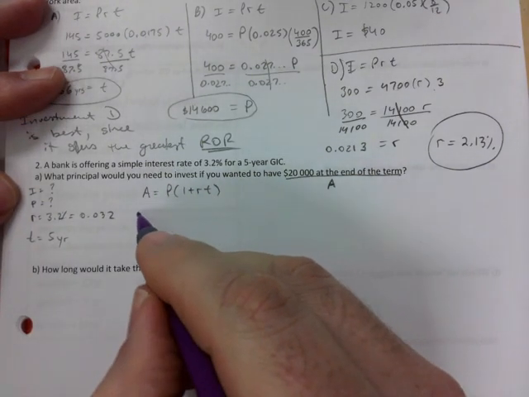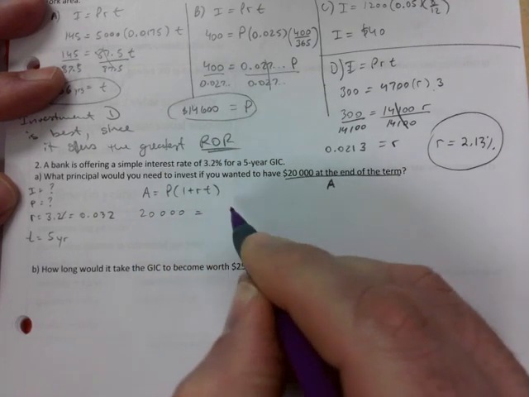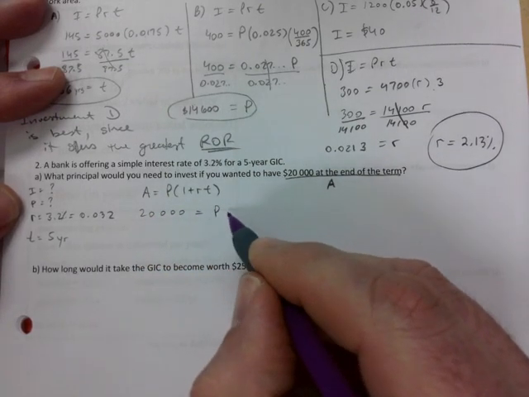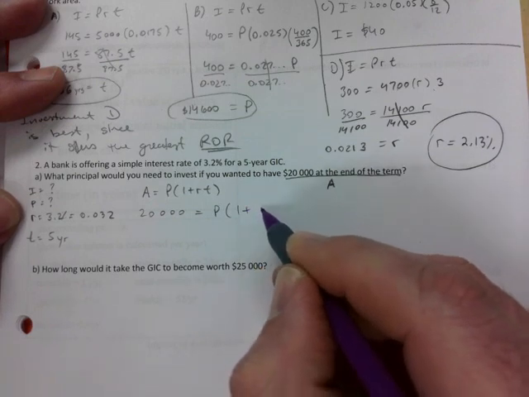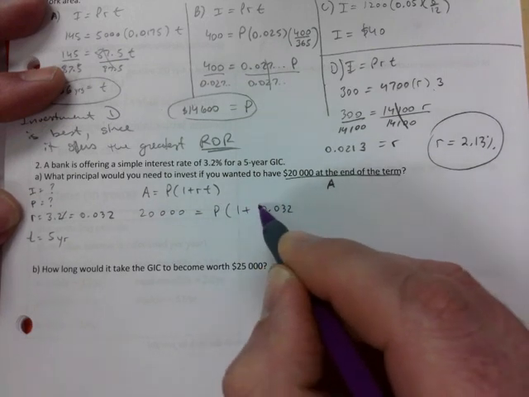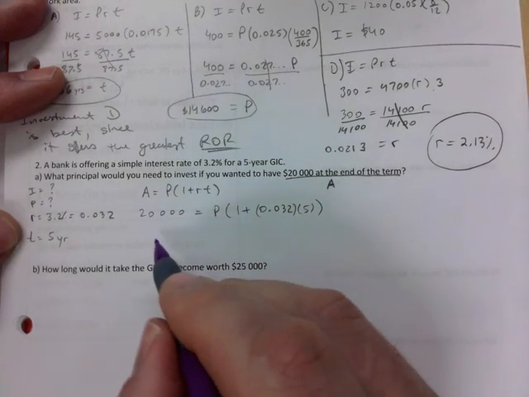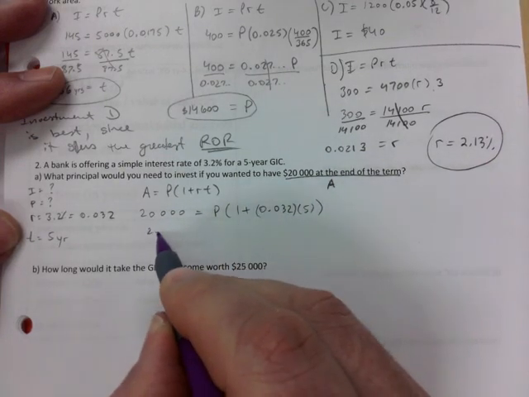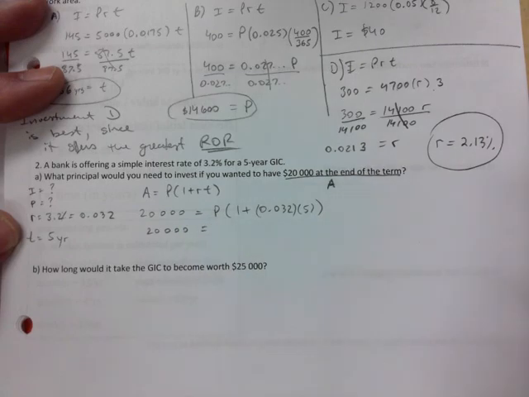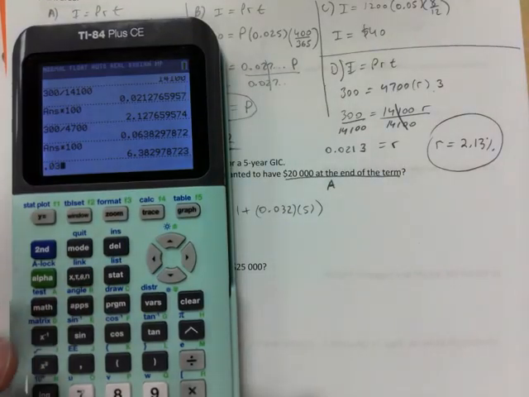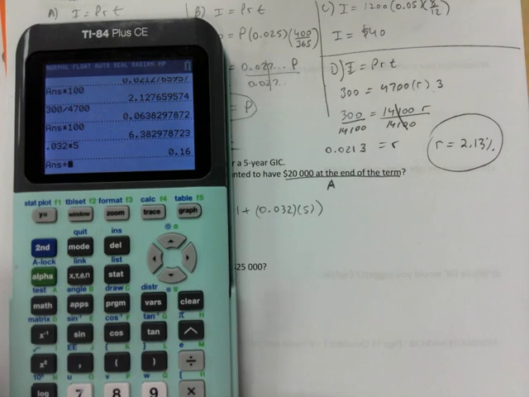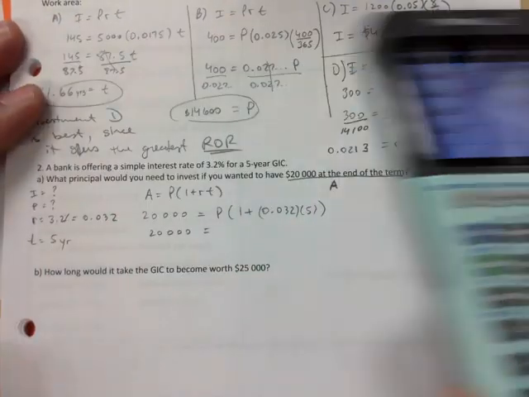So A is 20,000. P is unknown. 1 plus rate times 5. And so I'll figure out what that is inside the brackets. 1.16.